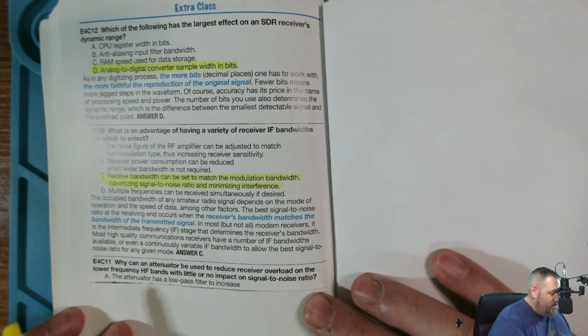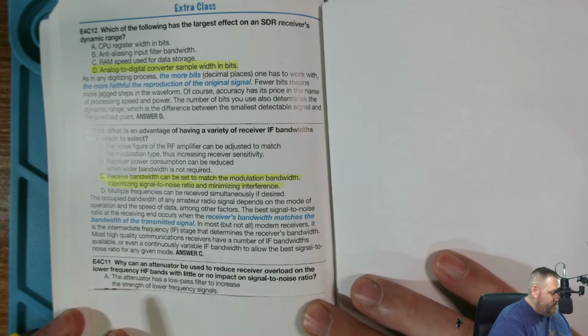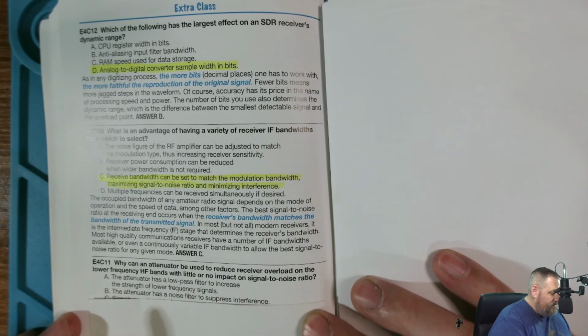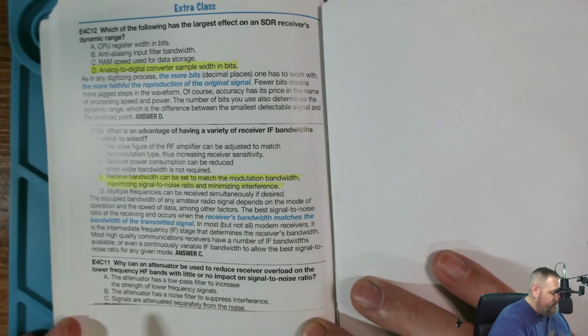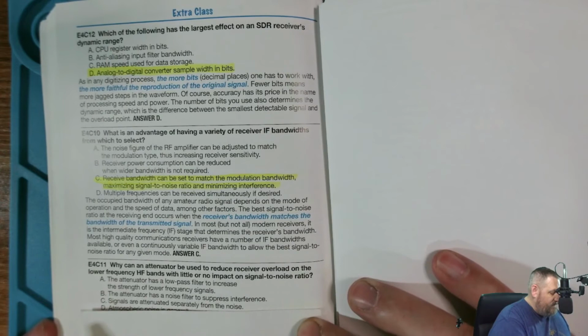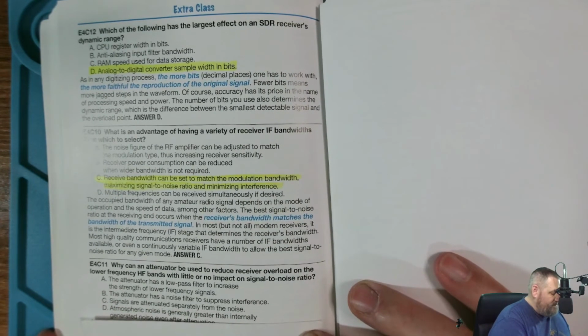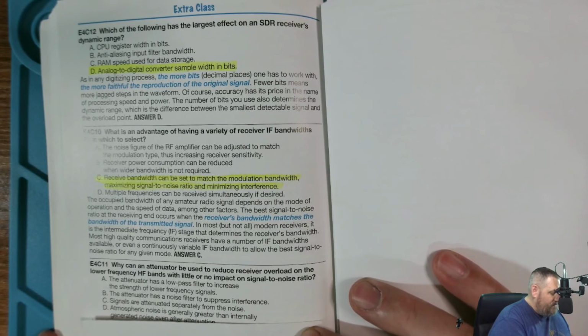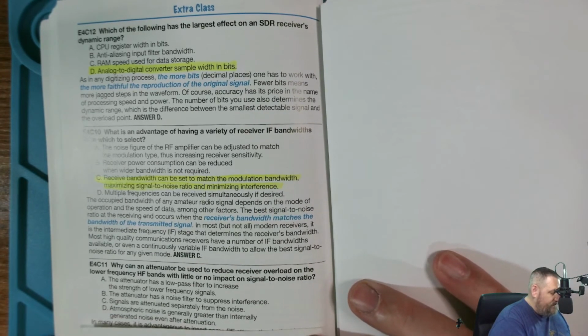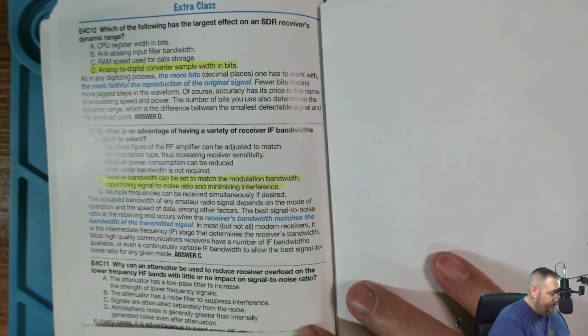A. The attenuator has a low pass filter to increase the strength of lower frequency signals. B. The attenuator has a noise filter to suppress interference. C. Signals are attenuated separately from the noise. Or D. Atmospheric noise is generally greater than internally generated noise even after attenuation.